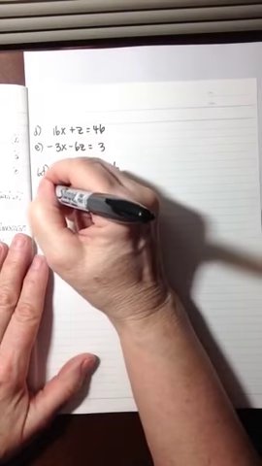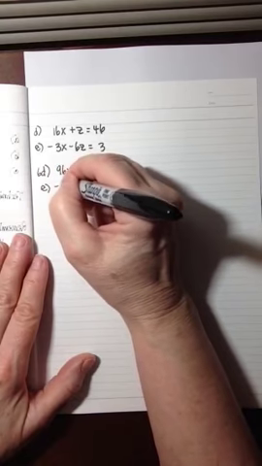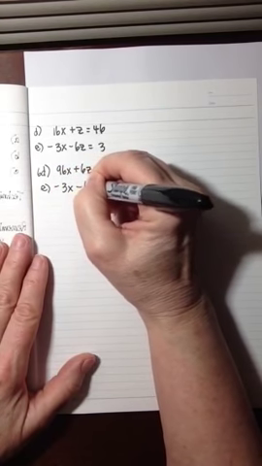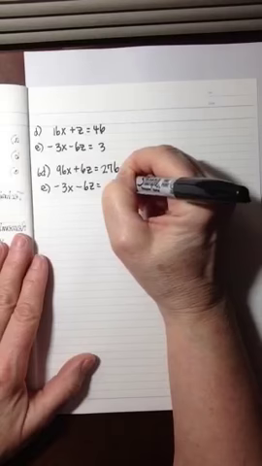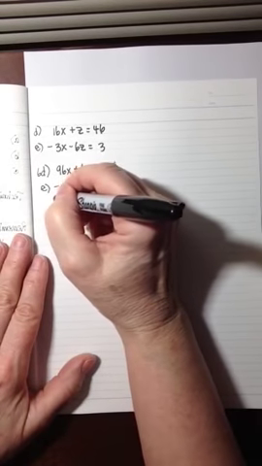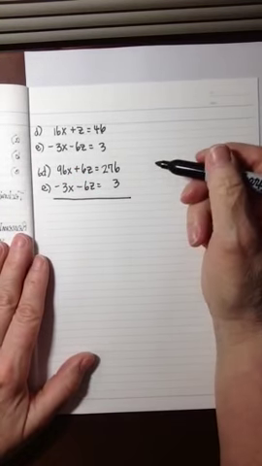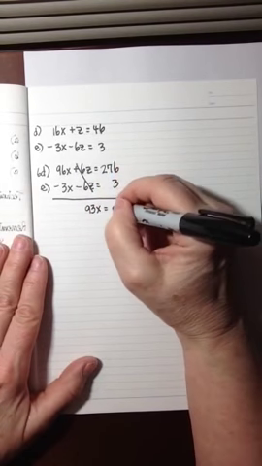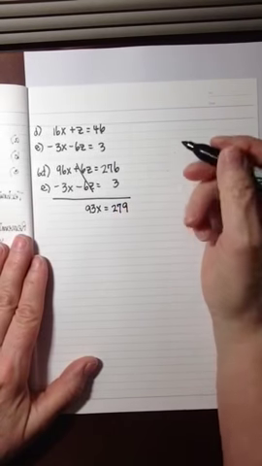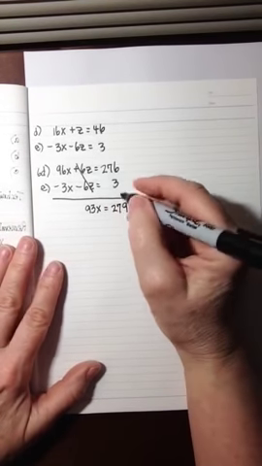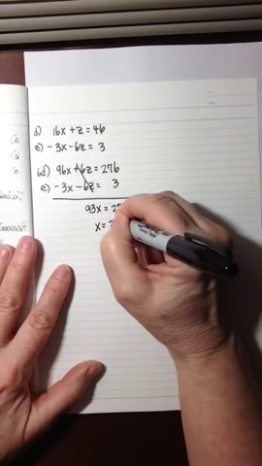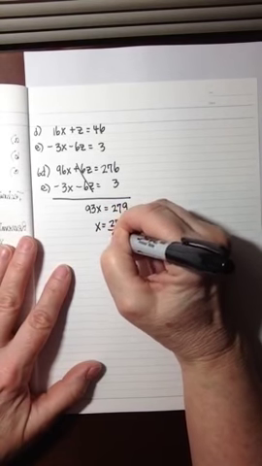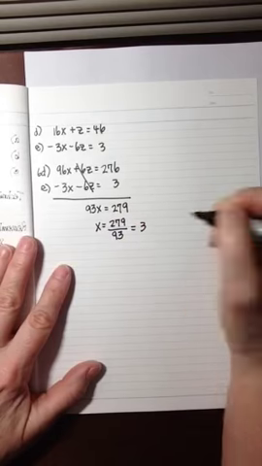And I don't have to do anything to equation E. I have my minus 3x minus 6z equals 3. They look radically different, but these are the answers we came out with. So we add these together, and z goes away, and now we have 93x equals 279, and when we divide 279 by 93, it turns out that x is equal to 3.